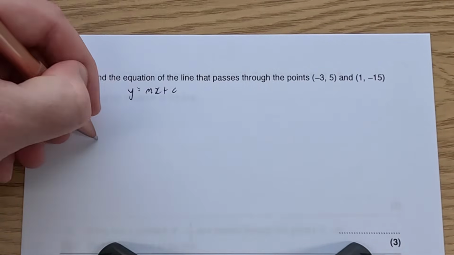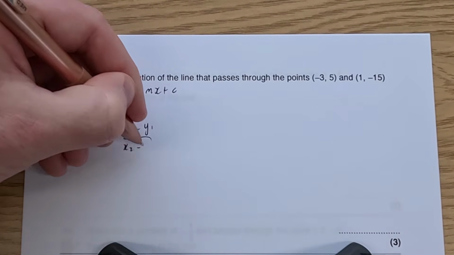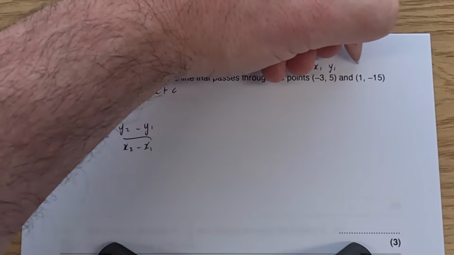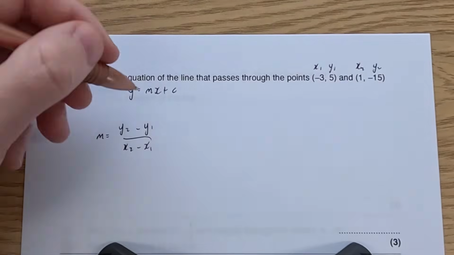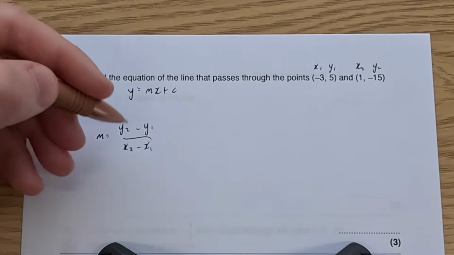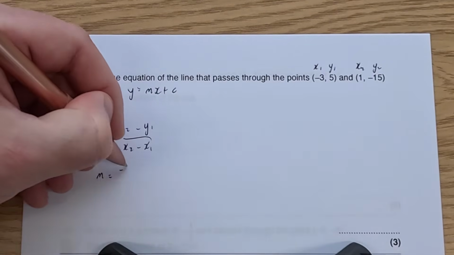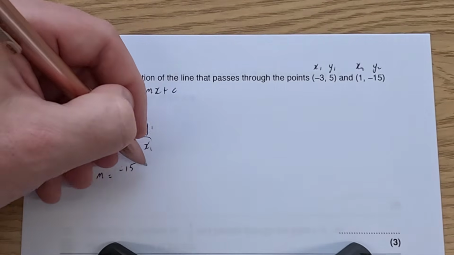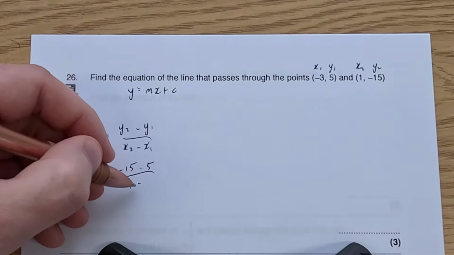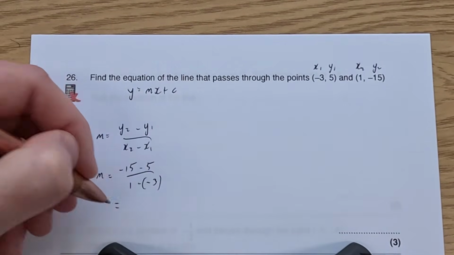So let's use the formula m is equal to y2 minus y1 over x2 minus x1. So the first point would be x1, y1, and the second point would be x2, y2. And if you use that formula, you can find the gradient of the line that passes through those points. So let's do that. m is equal to y2, which is minus 15, and then minus y1, so it'll be minus 5, over x2, that's going to be 1, and then minus x1, which is minus 3. So we've got 1 minus minus 3 there on the denominator.